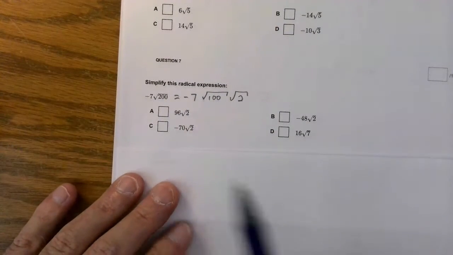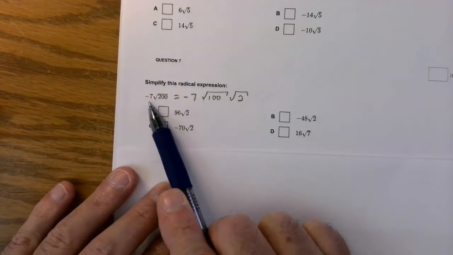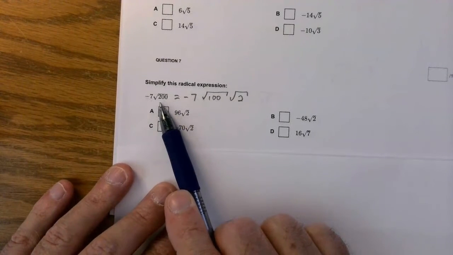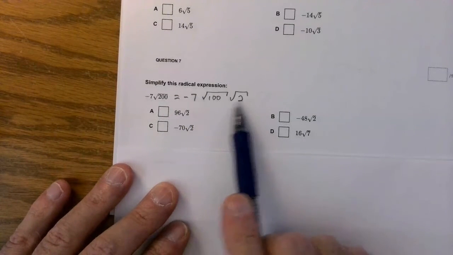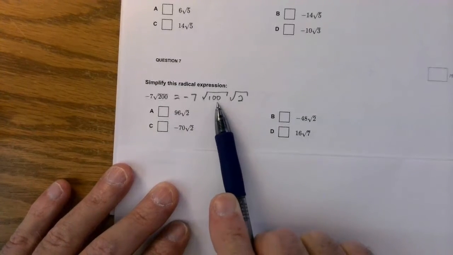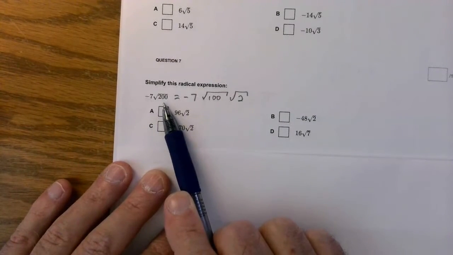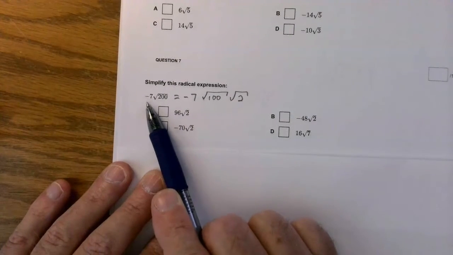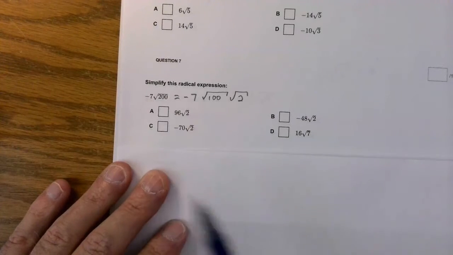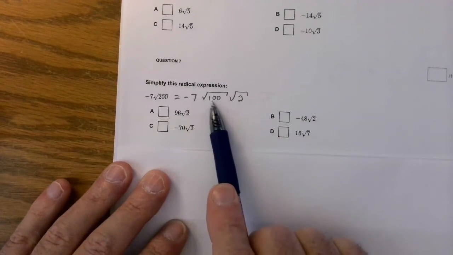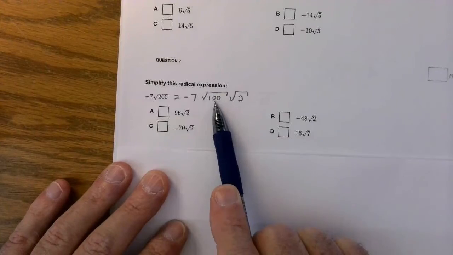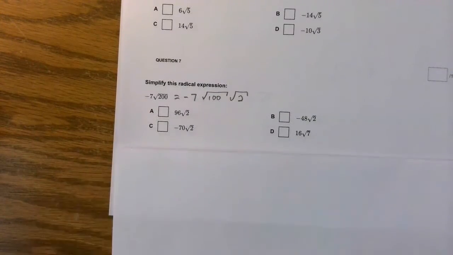All right, number 7. Again, leave the negative 7 in front. Square root of 200. Guys, that's 100 times 2. And the square root of 100 is 10. Again, 100 is a perfect square. That's what you do here. You look underneath the radical sign. You try to find a factor of that number that's a perfect square. Because then you can take it outside the house, outside the square root sign, just by taking the square root of a perfect square. Again, the square root of 100 is 10. 10 times negative 7, okay, will be in front.